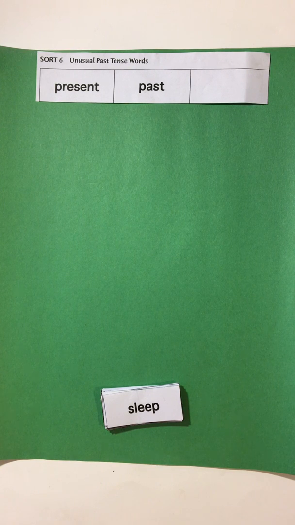Our last sort, if you remember, we learned about putting ed on the end of words. Sometimes we had to double the consonant after a short vowel. We drop the e on a silent e word. And you don't have to do anything if the word already has a long vowel combination of letters, or if there are two consonants after the vowel. You just add the ed.